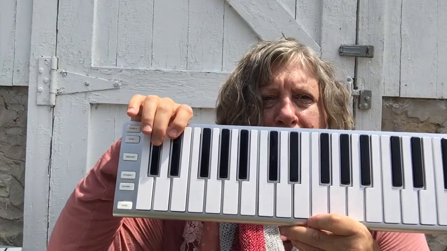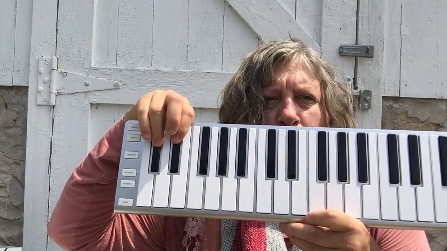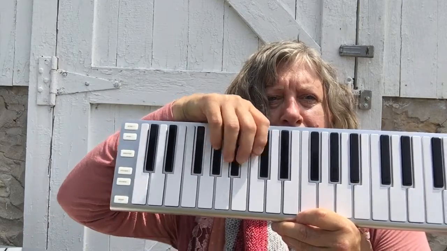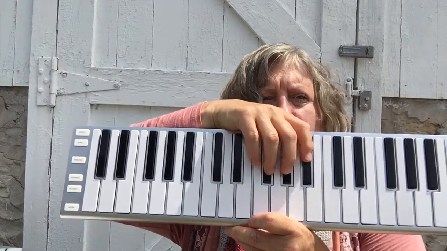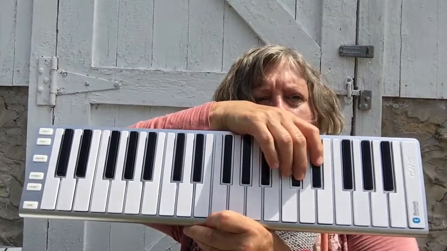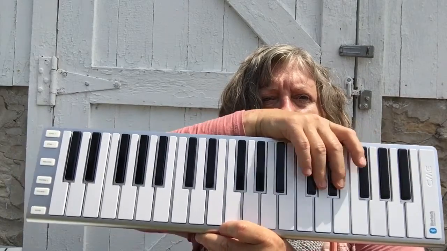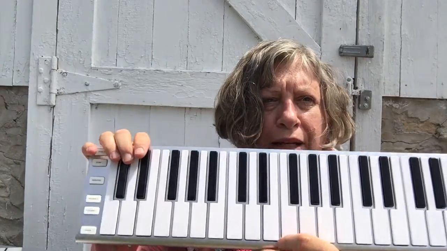So you notice that the keyboard is divided into groups of 2 black keys and 3 black keys. So you can sit down at a piano and practice finding the groups of 2 black keys and 3 black keys. The music alphabet is C, D, E, F, G, A, B, or A, B, C, D, E, F, G, and then it starts over.